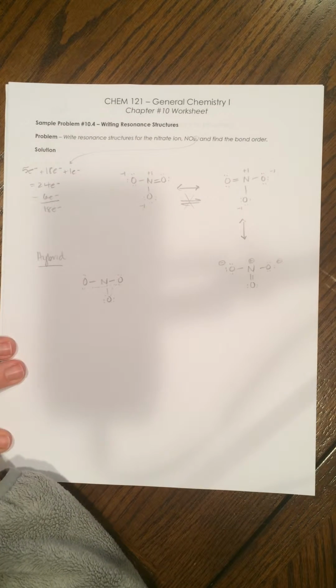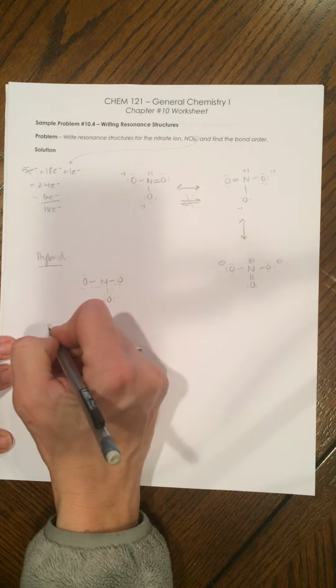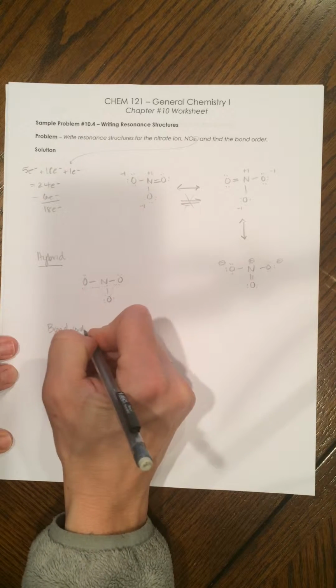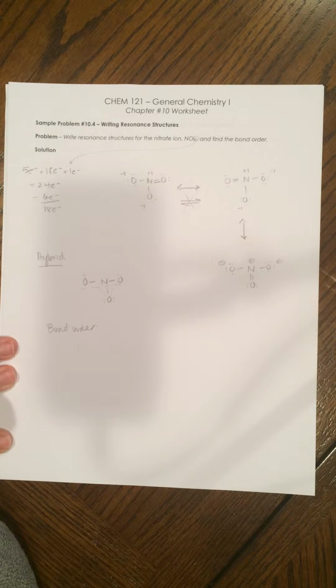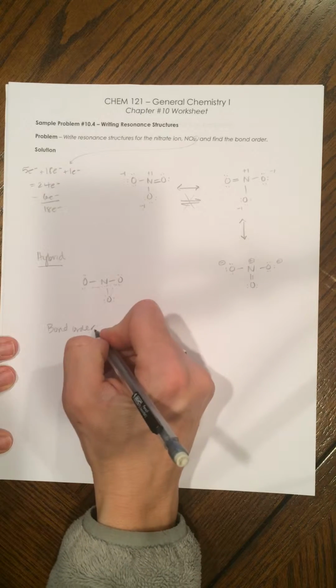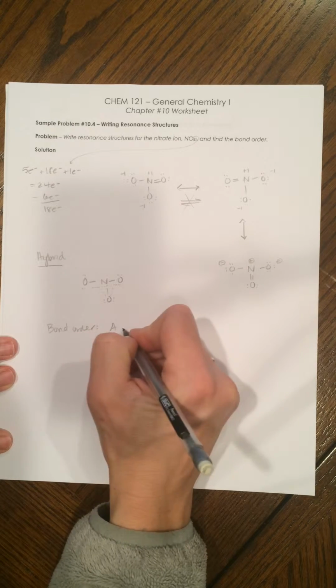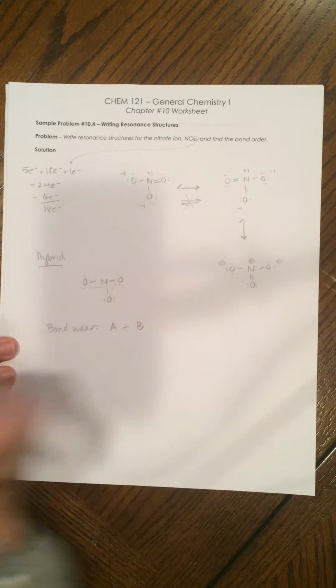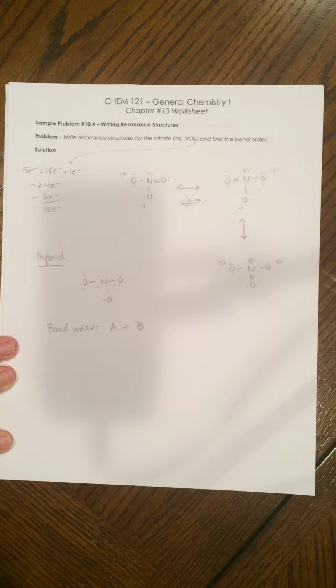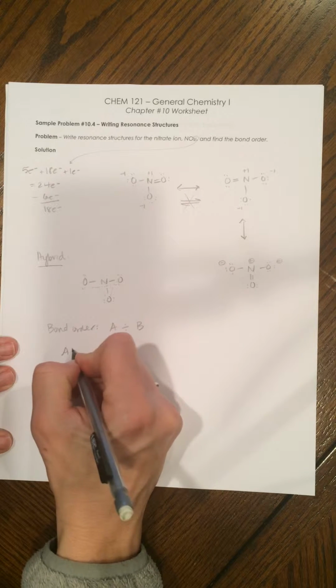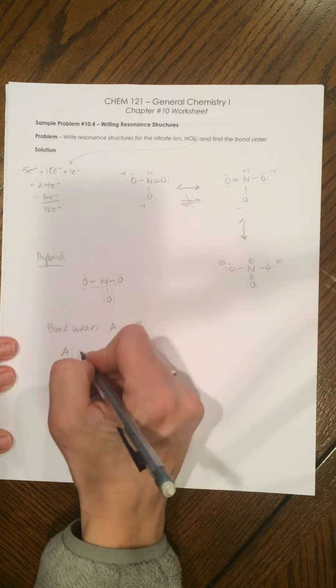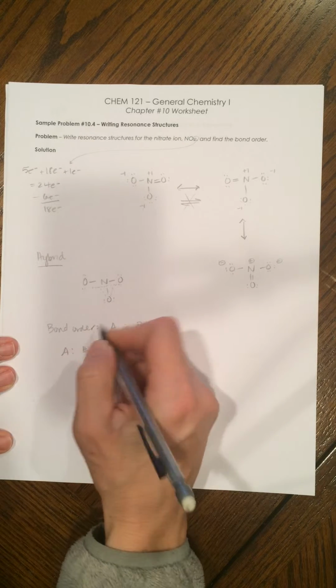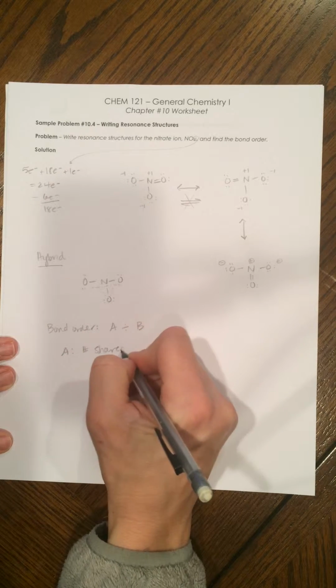Another thing that this problem does ask us to do is calculate bond order. And bond order is a little bit weird to think about. I'm going to say we're going to calculate bond order by taking a value that I'm going to define as A and dividing by a value that I'll define as B. The value that I'm going to define as A is the number of shared electron pairs.